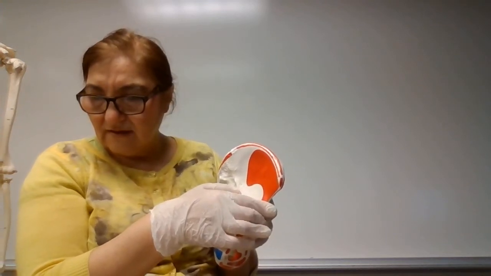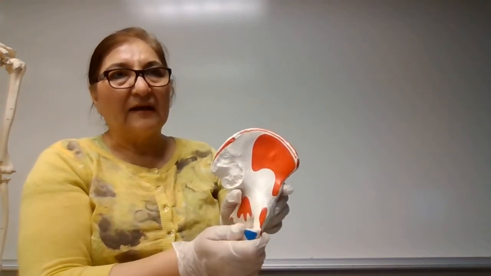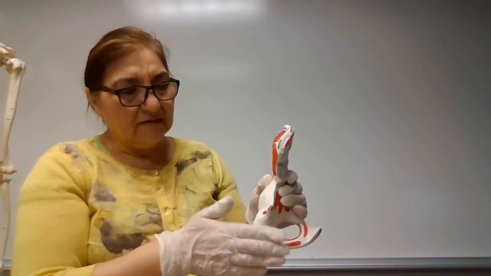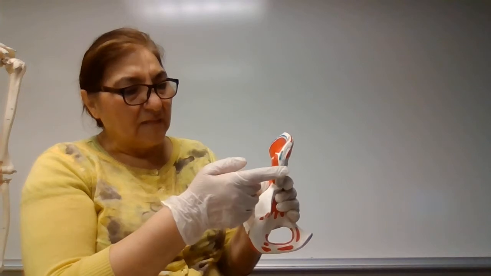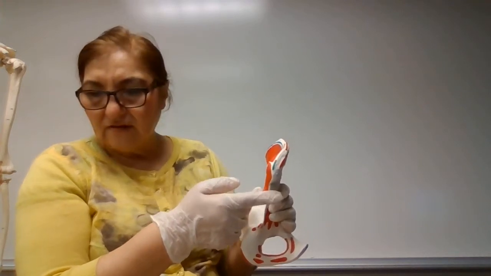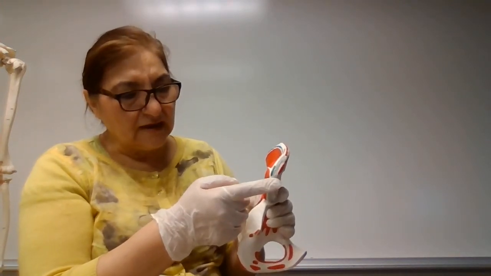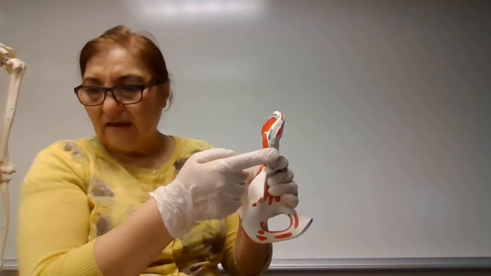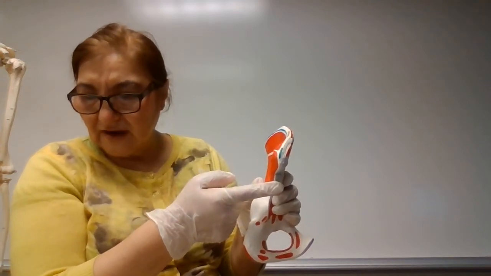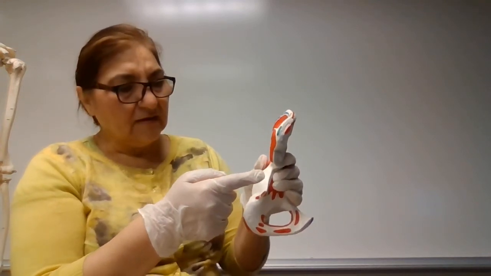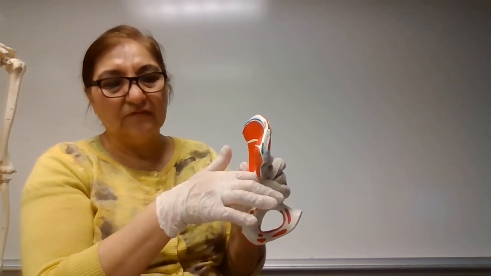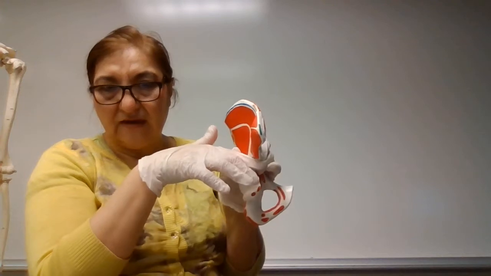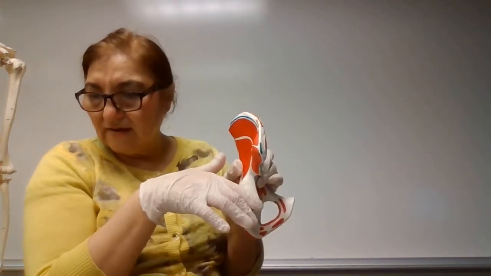In the back you also see a spine: posterior superior iliac spine, posterior inferior iliac spine, and the greater sciatic notch, where the sciatic nerve passes through.